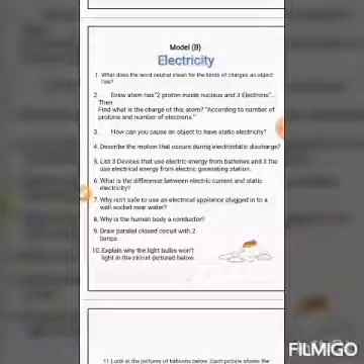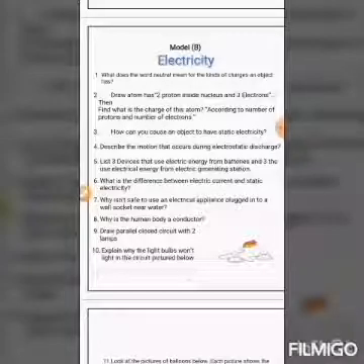Question number 7. Why isn't it safe to use an electrical appliance plugged into a socket near water? Why is it dangerous to put an electrical device in a socket near water? Tell me why it is dangerous. Number 8. Why is the human body a conductor? Why does our body conduct electricity? Tell me why the human body conducts electricity.